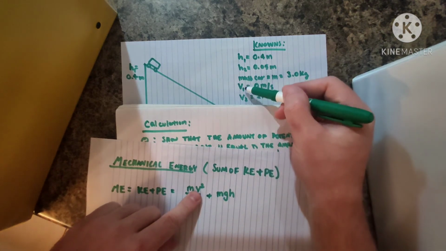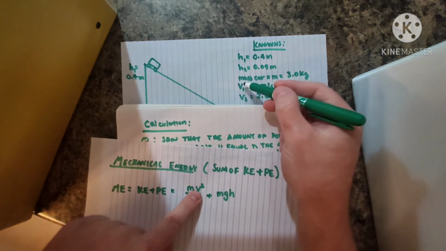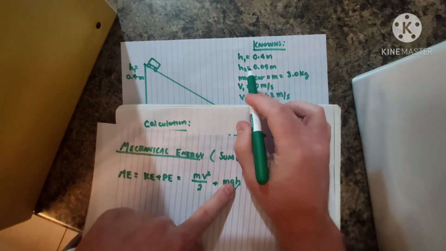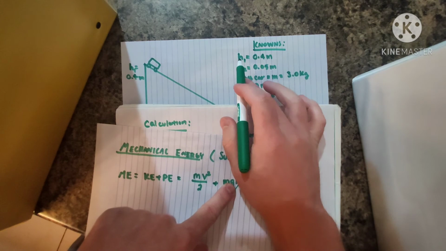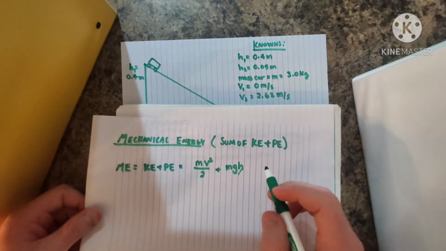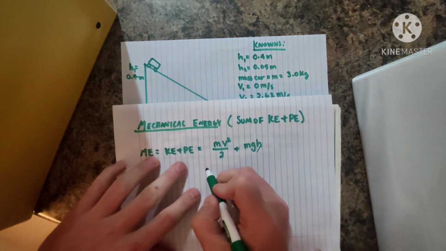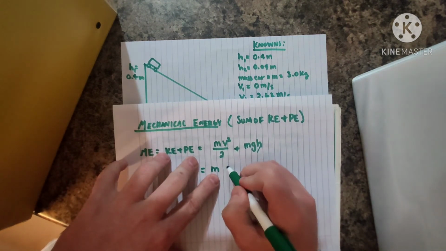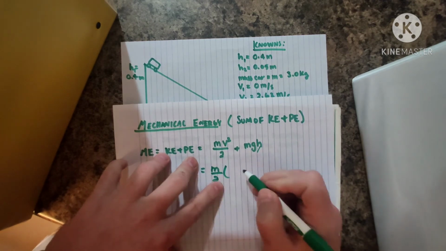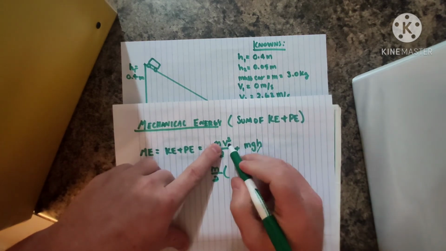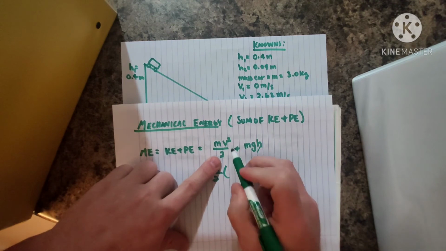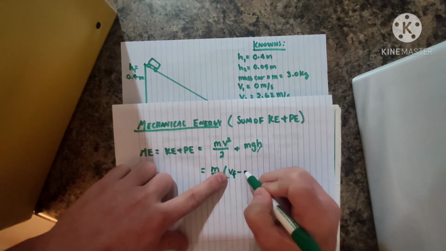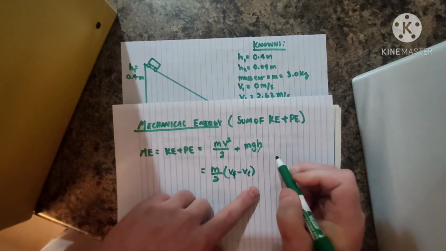Okay, so in this case, we have a change in velocity from velocity 1 to velocity 2, and we have a change in height from height 2 to height 1, from height 1 to height 2. So to do our calculation, we're going to need m, which is the same. Let's go ahead and just divide that by 2. Our final velocity is, let's just write this out so you can see, velocity final minus velocity initial.